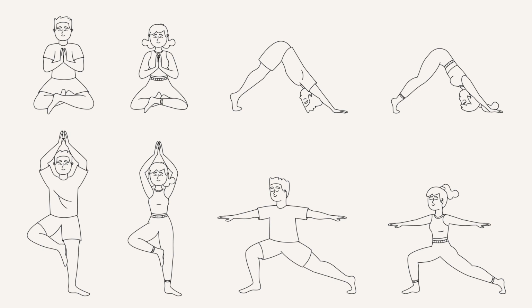Step 7. Gesture and movement. Capture the gesture and movement of the figure by emphasising the flow and rhythm of the body. Use fluid lines and dynamic poses to convey a sense of energy and life.